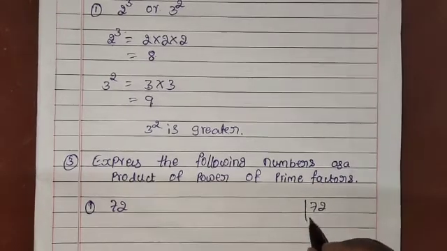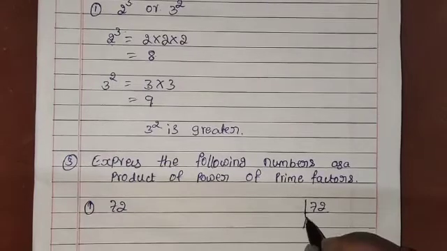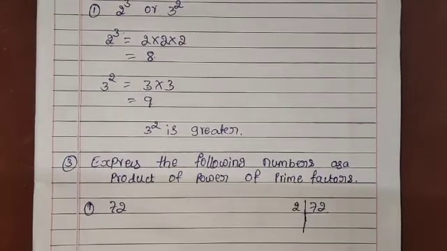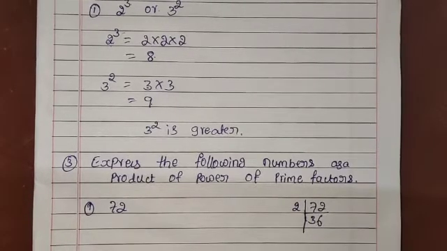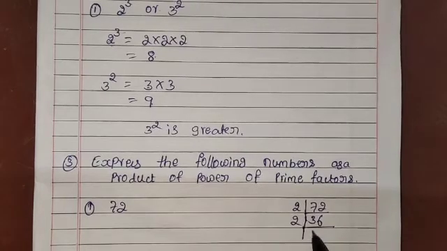Okay, 72. It is divisible by the lowest prime number, that is 2. 2 is the lowest prime number. Yeah, 2 divides the 72. 2 3s are 6. 1 remainder, it will become 12. 2 6s are 12. Okay, again this is divisible by 2. 2 1s are 2. 1 remainder, it will become 16.